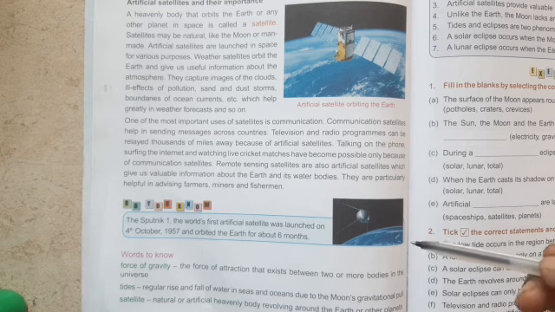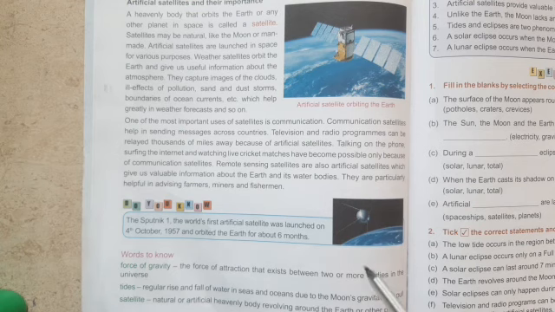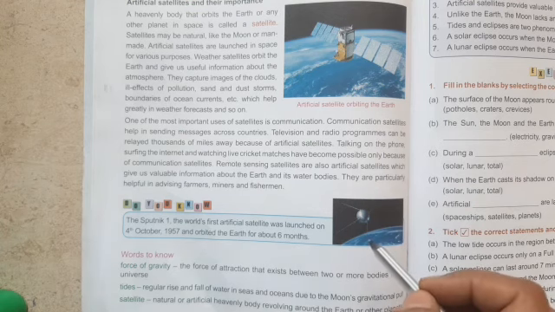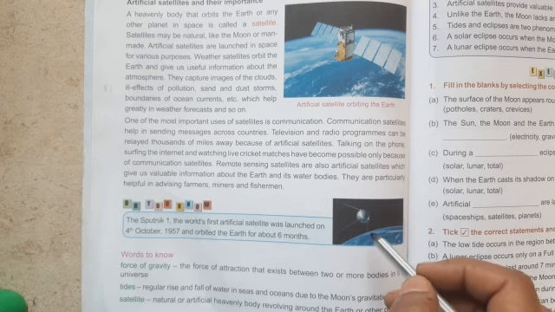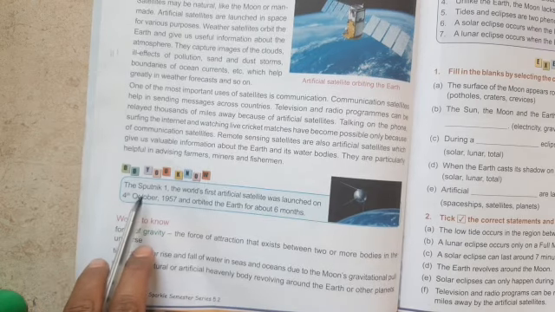Remote sensing satellites are also artificial satellites which give us valuable information about the earth and its water bodies. They are particularly helpful in advising farmers, miners and fishermen. These satellites are very useful for advising farmers, miners and fishermen. Understood, my kids?